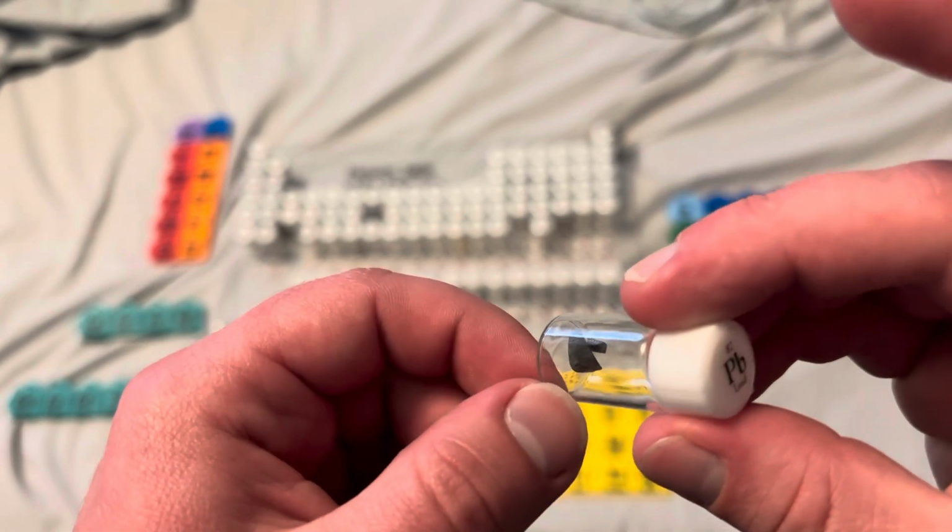Lead is also, so thallium, lead, mercury, gold, mercury, thallium, lead. So they're all heavy, toxic heavy metals. But more importantly, lead is the last stable element. So lead's the last stable element, and bismuth has a half-life of 20.1 billion years.